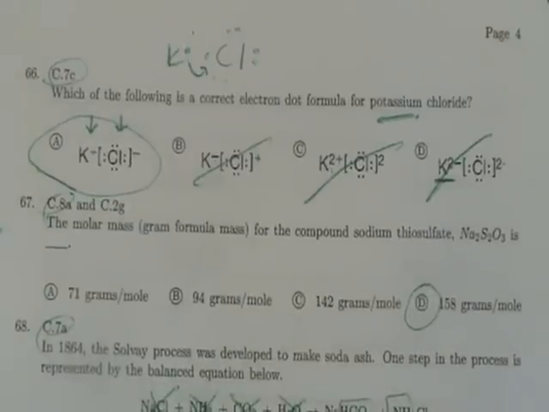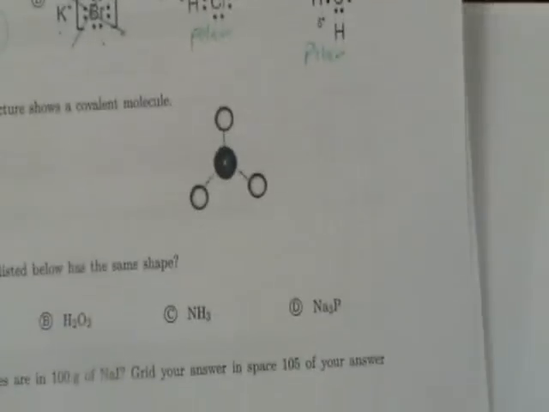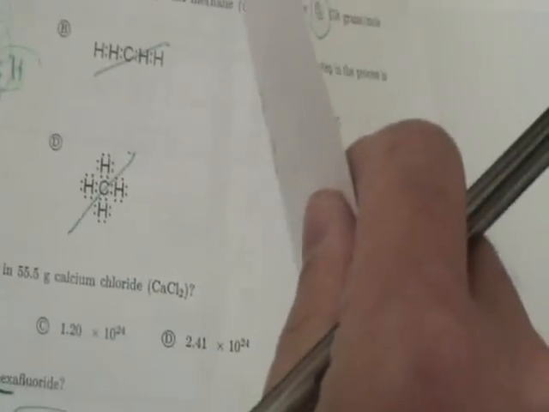Now let's go to the next number. And now we're going to talk about our moles. And I believe we're looking at 58.